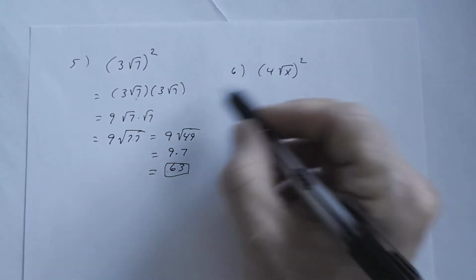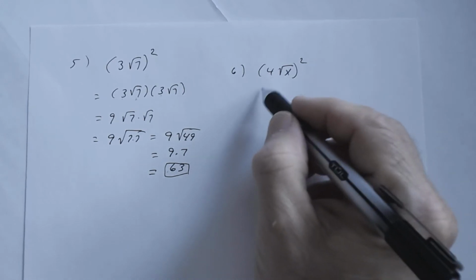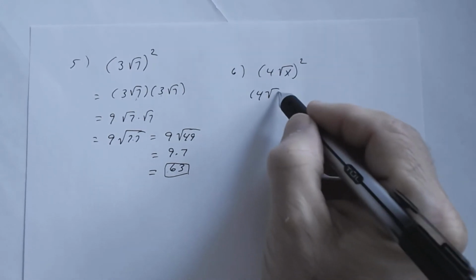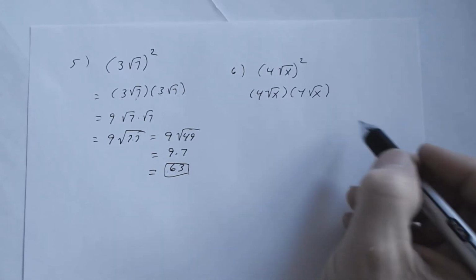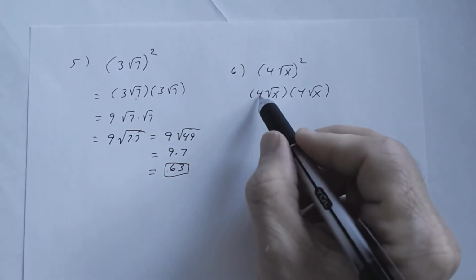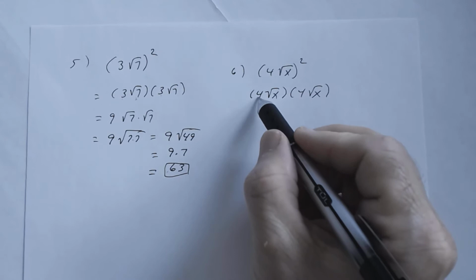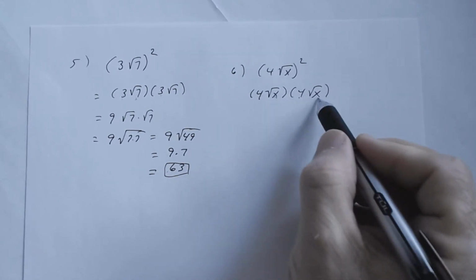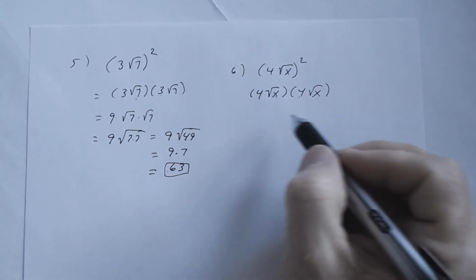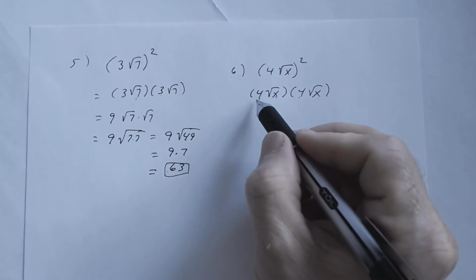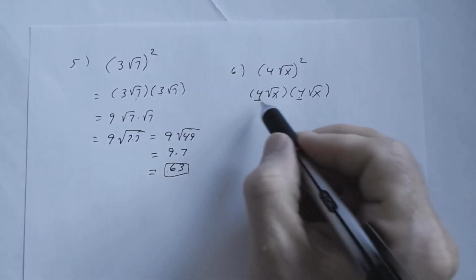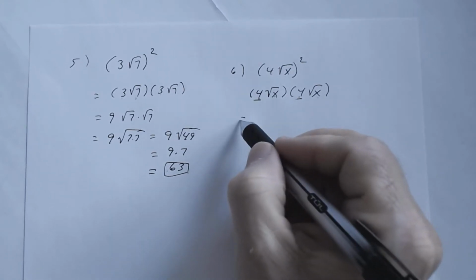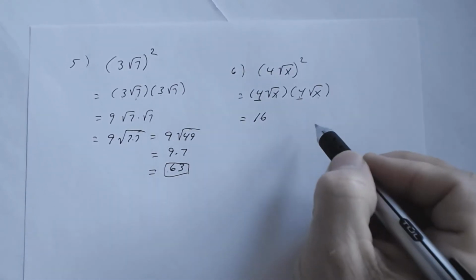Okay, so just like number 5, I can rewrite this as 4 square root of x times 4 square root of x, correct? Okay, so remember, you have 4 factors here. The order in which you multiply does not matter. So I'm going to multiply these two 4's together first. So 4 times 4 is 16.